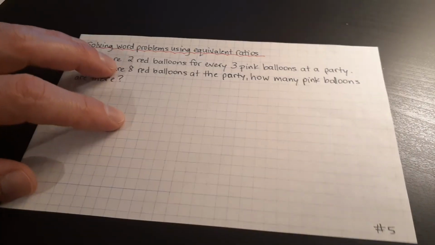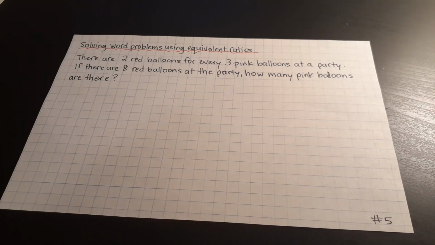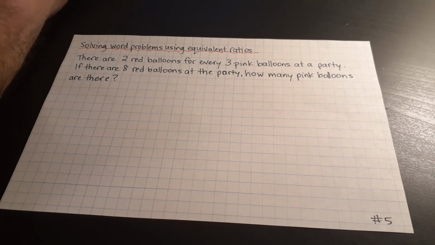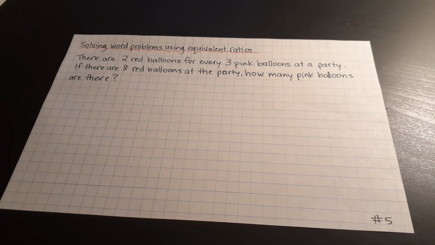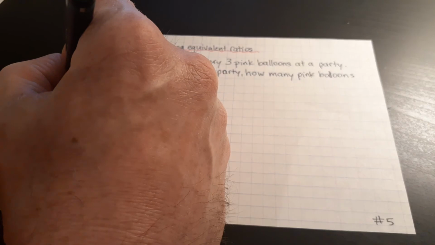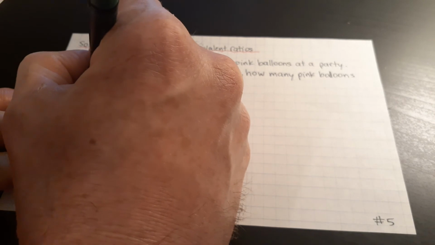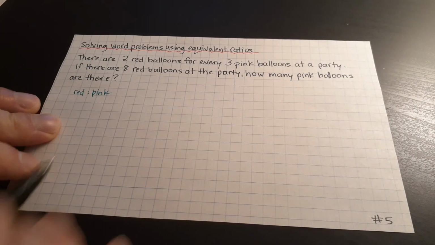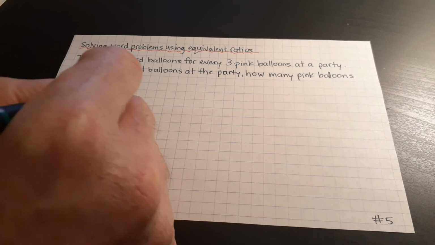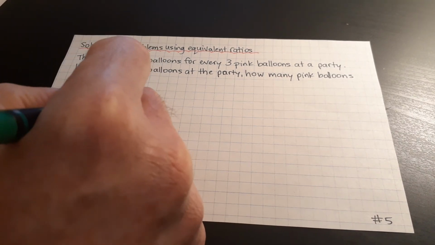The last thing that we focus on is just solving word problems using equivalent ratios. And so what we would do then is, here's a word problem. They're kind of similar to what you would find in the workbook. There are 2 red balloons for every 3 pink balloons at a party. If there are 8 red balloons at the party, how many pink balloons are there? The first thing we need to do to solve this problem is recognize that our ratio is going to look like this. It goes red to pink. Okay, so that's what we have to understand first. The simple ratio that we're given is 2 to 3.